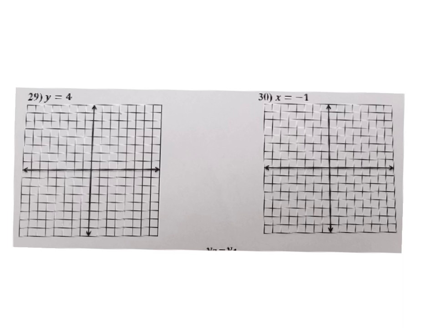Alright, so 29 and 30. You can make XY charts for these if you really want to. So when y is 4, I get to pick whatever I want for x, negative 1, 0, 1, but y is always going to be 4. So I go left 1 up to 4, put a dot, 0, 4, put a dot, 1, 4, put a dot. So y equals 4 is a left and right horizontal line.